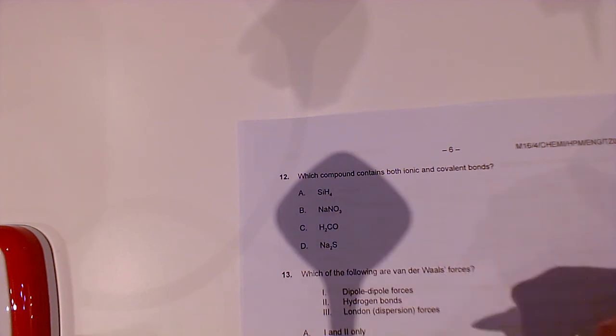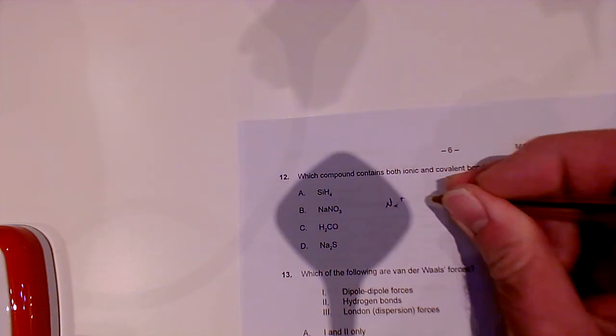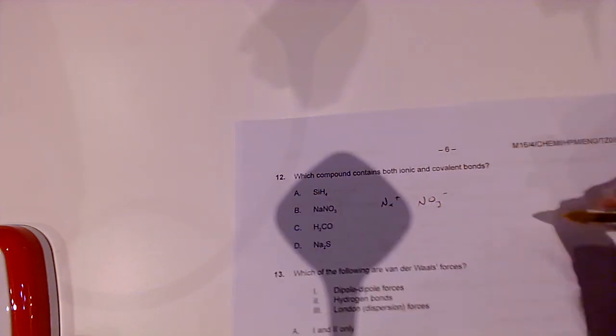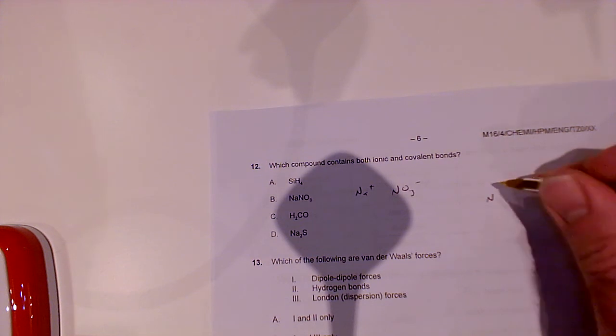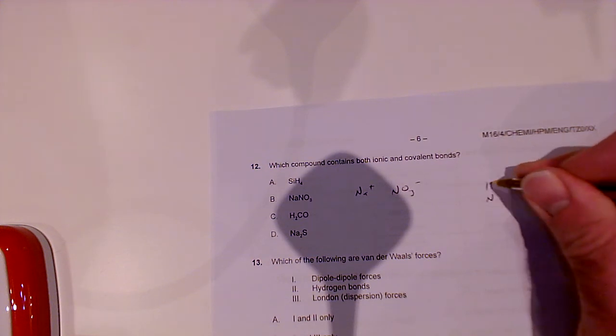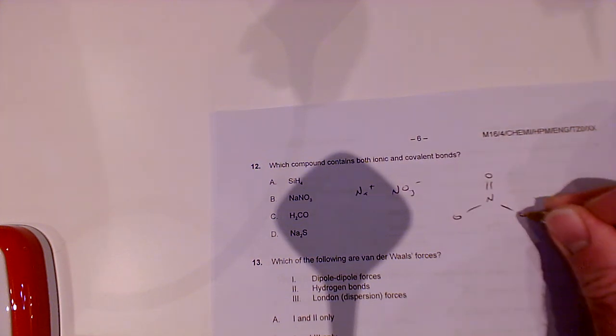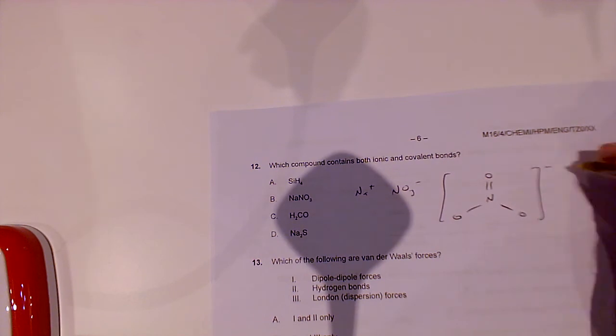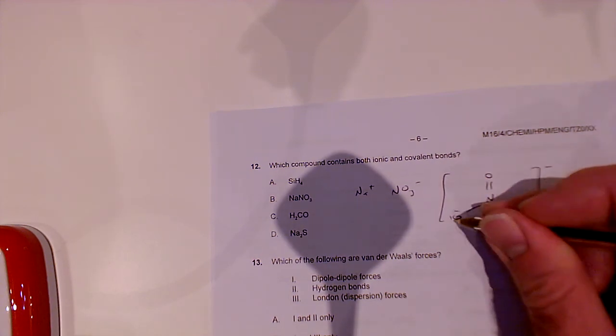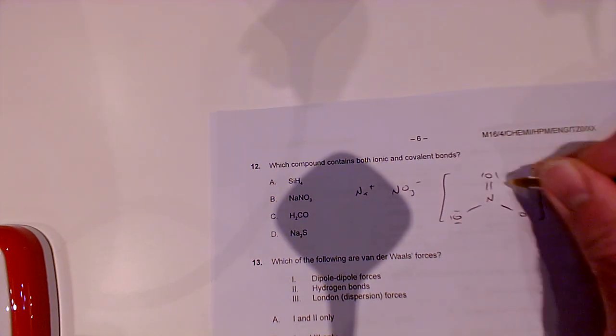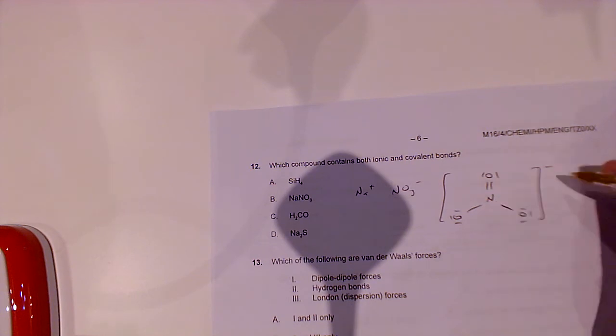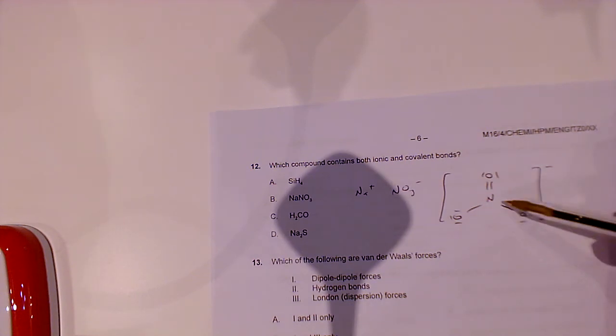Sodium nitrate, that's the one I'm going to go for because it's got Na+ ions and nitrate ions. And then, of course, in the nitrate, you've got covalent bonds between the nitrogen and the oxygens. Of course, one of these would be a coordinate bond as well, but in reality, remember, it would be a resonance hybrid.